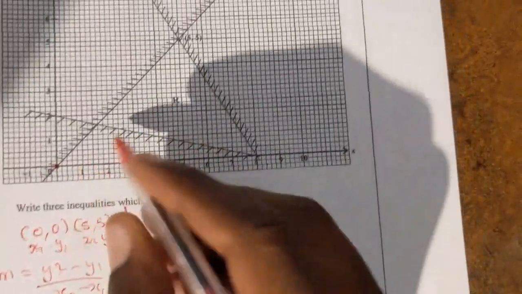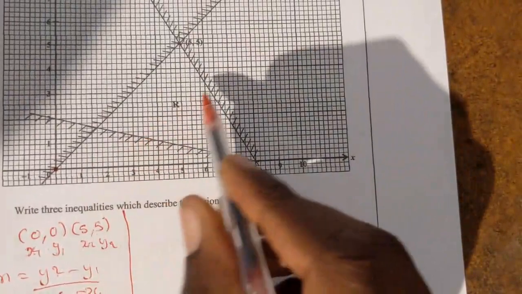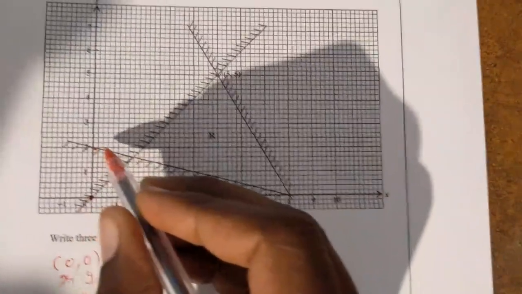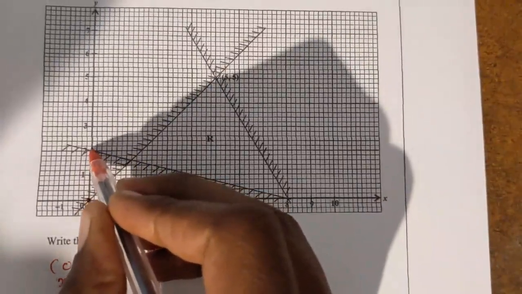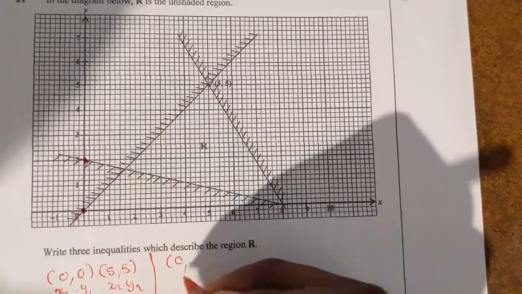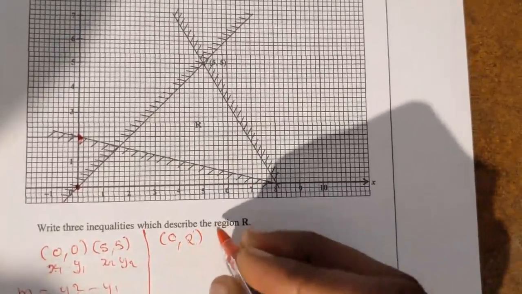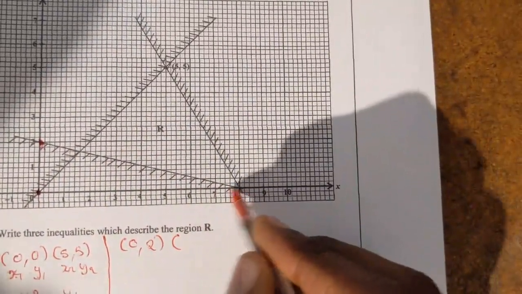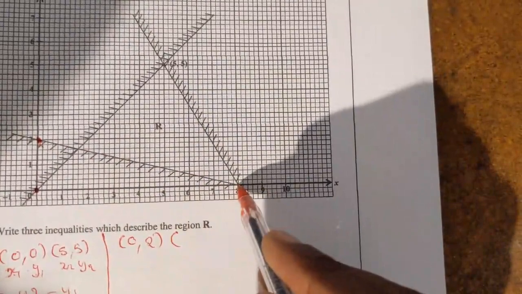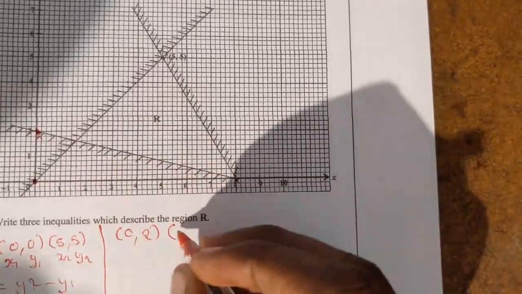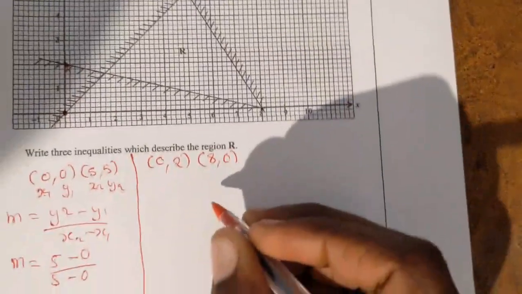Now we solve the second inequality, so we can either choose this one or that one. Let's just choose this one. You can get the coordinates from here. From here you are able to see this is 0, 2. So we have 0, 2. Then the other one, on this line, here we have 8, 0. So we have 8, 0, like that.